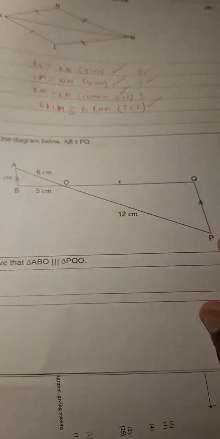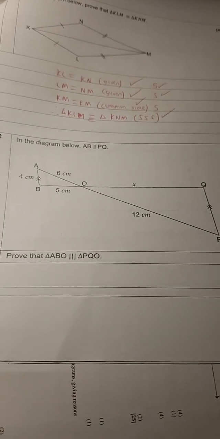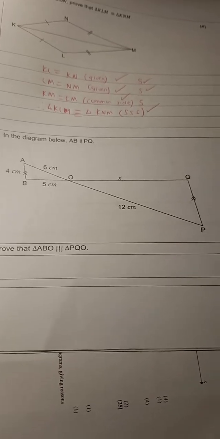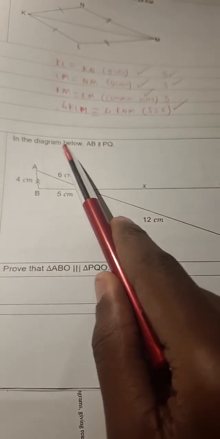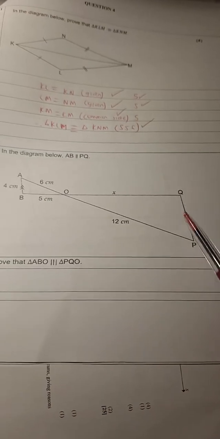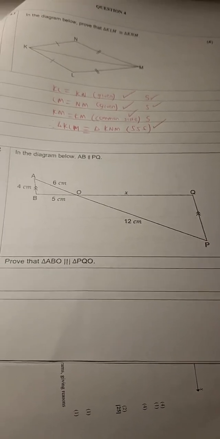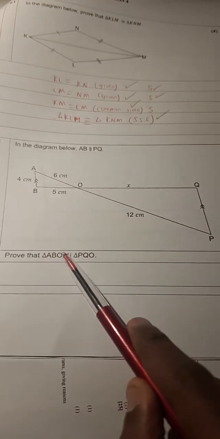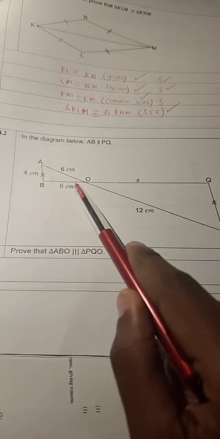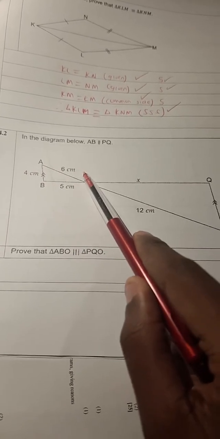So let's come back to the diagram. Guys, before we jump in and answer the question, I want us to check what we have in the diagram. We are told that AB is parallel to PQ. Triangle ABO has 4 centimeters, 5 centimeters, 6 centimeters.